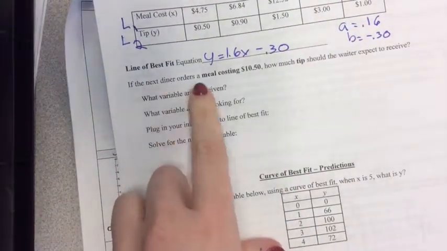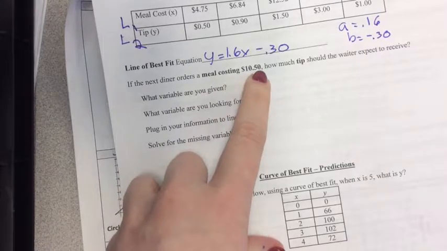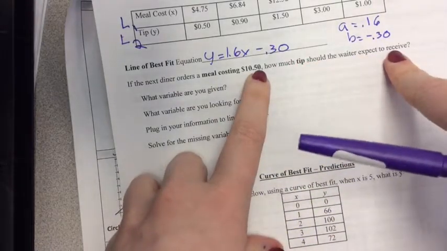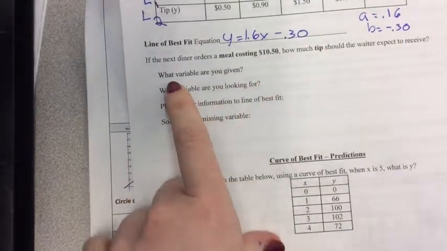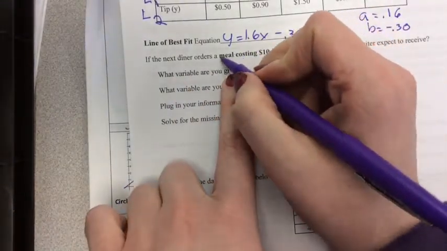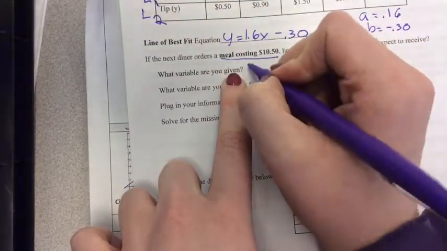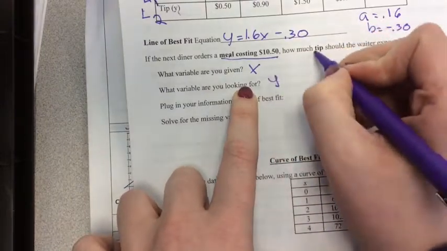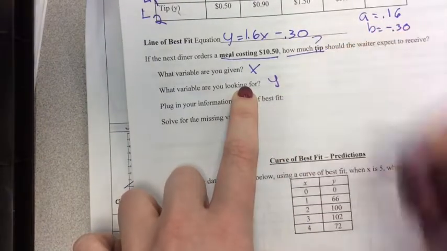It says if the next diner orders a meal costing $10.50, how much tip should the waiter expect to receive? So the first question says, what variable are you given? So they gave us that the meal cost was $10.50. Meal cost was X, so I'm given X. That means I must be looking for Y, and that makes sense because they asked how much was the tip.